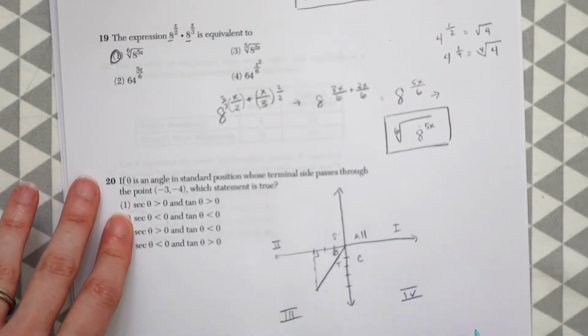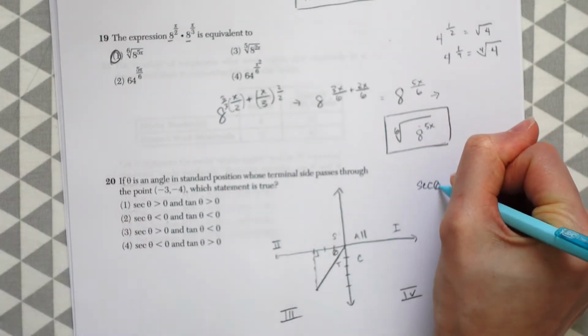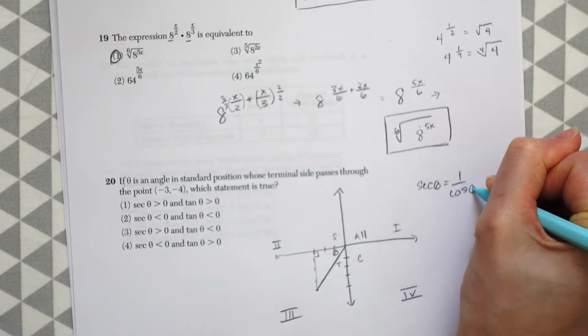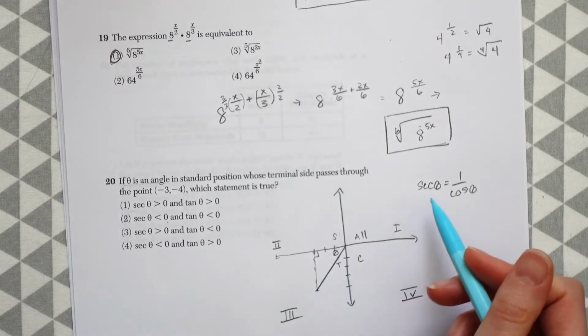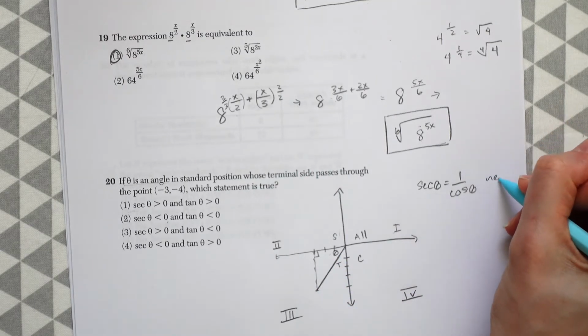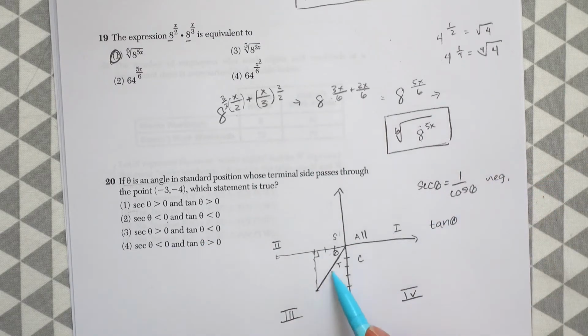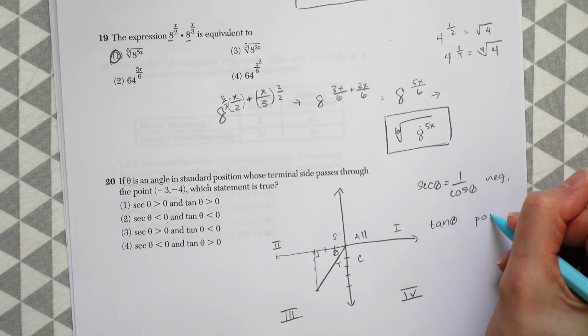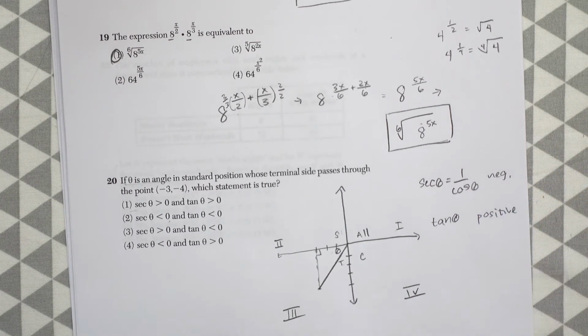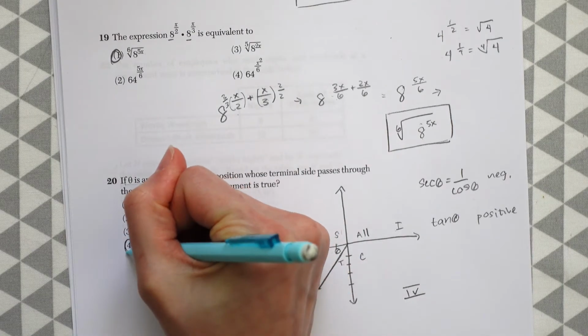We know that secant of theta is equal to 1 over cosine of theta. If we're looking at something in quadrant 3, we know that secant of theta is going to be negative. And we know that tan of theta is going to be positive because it's in that third quadrant. So we're looking for this answer: secant of theta will be less than 0 and tan of theta will be greater than 0. So it looks like this is going to be choice number 4. Secant of theta is negative and tan of theta is positive. Choice number 4.